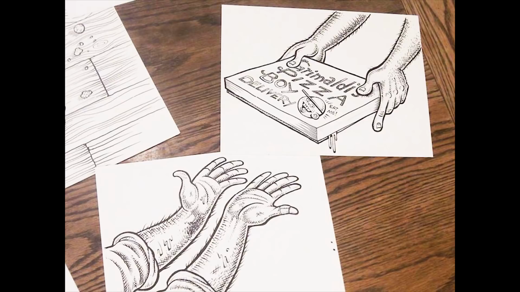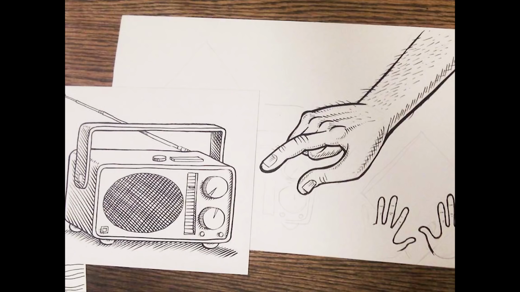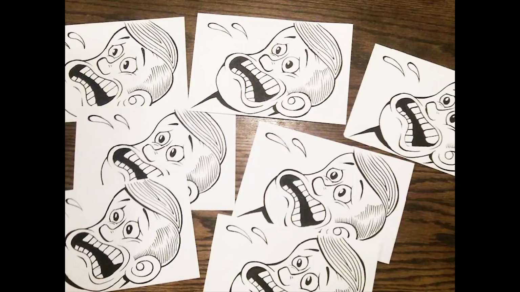And then this is a pizza handoff. The pizza guy gives him the pizza box, and it slides right off his hands. Turning up the radio, all I had to do is draw the radio and the hand that's turning up the radio, and Character Animator did all the rest of it.